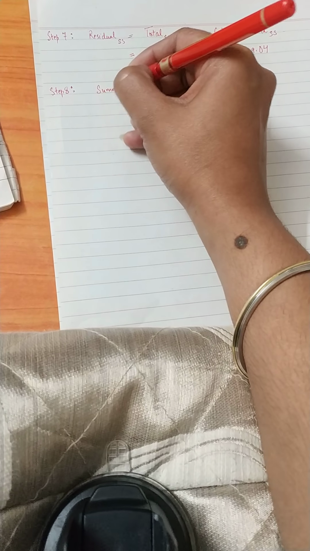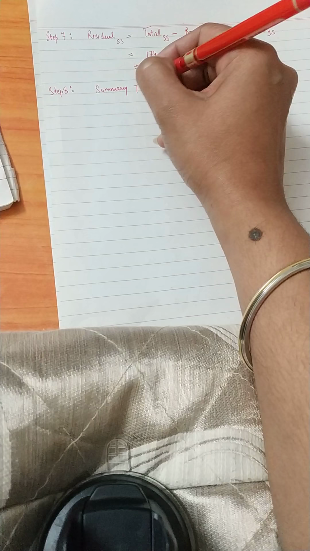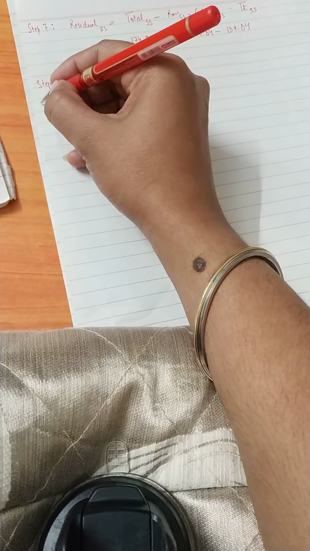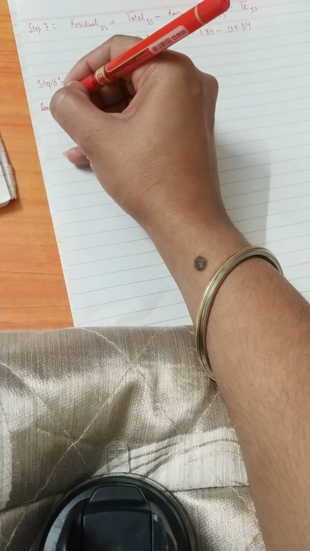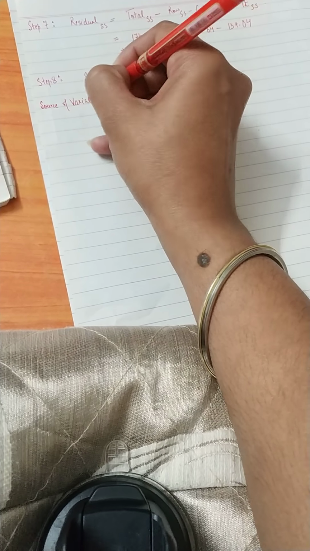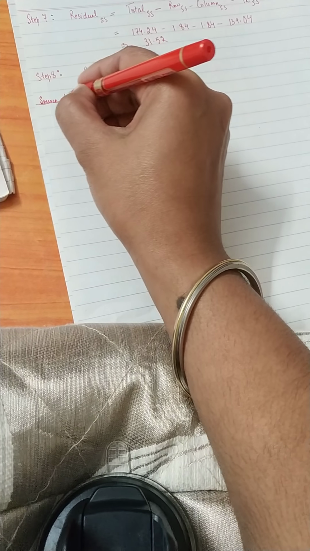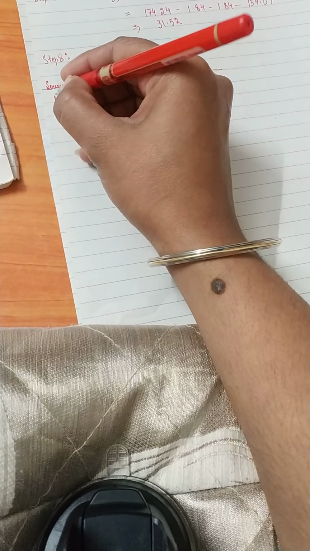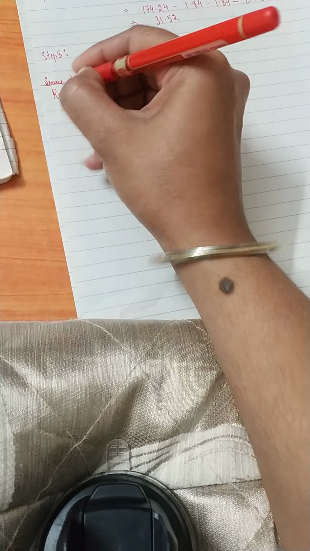The summary table will be made the same way. In the summary table, the first column is the source of variation. How many sources of variation are there? We have taken 4 sources of variation. The first is the row sum of squares.